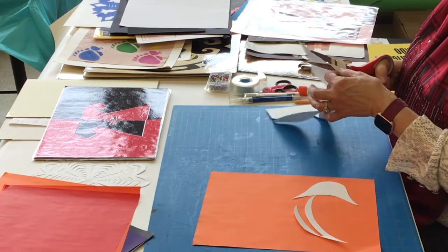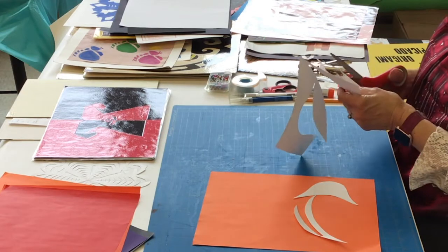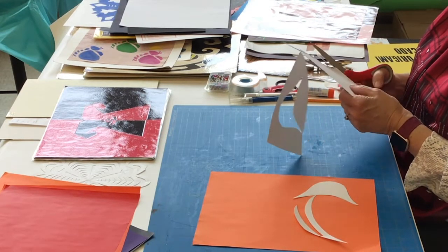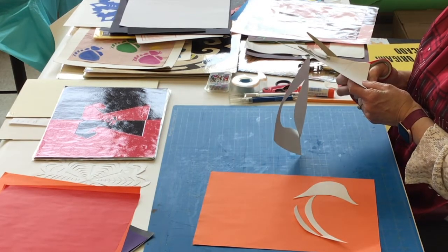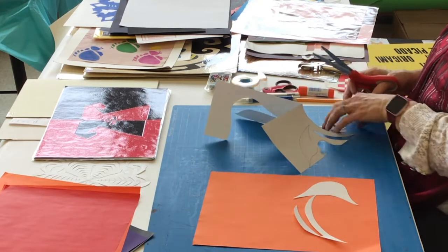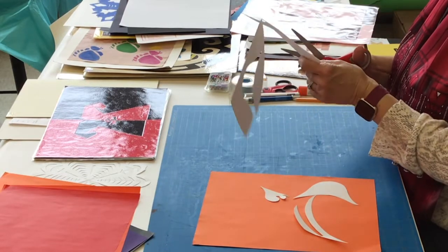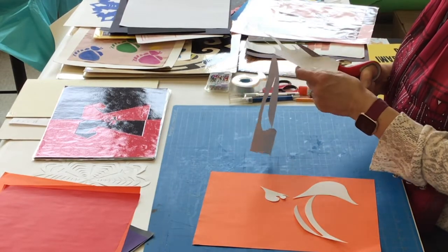So it's kind of important, if you are going to do a demonstration, maybe do a completely different theme. If the children are doing nature, maybe you'll do something else, depending on what you're trying to get them to do. And then, so that they're not copying you.